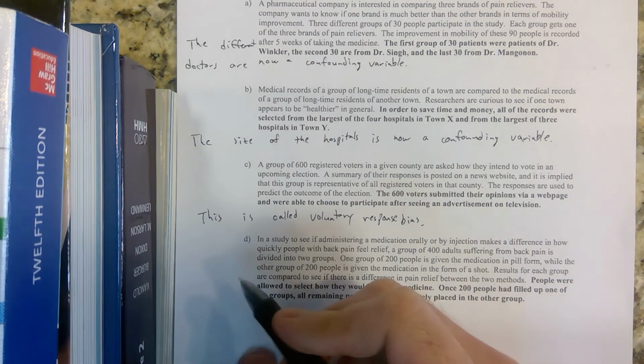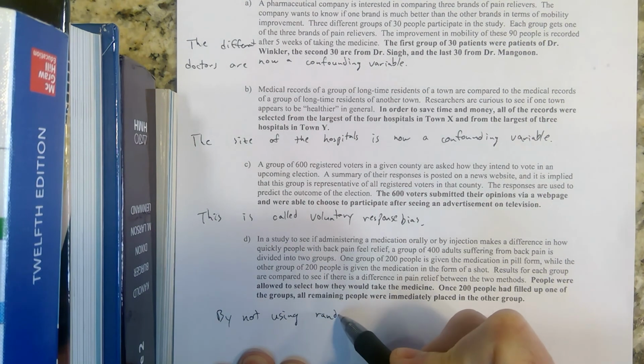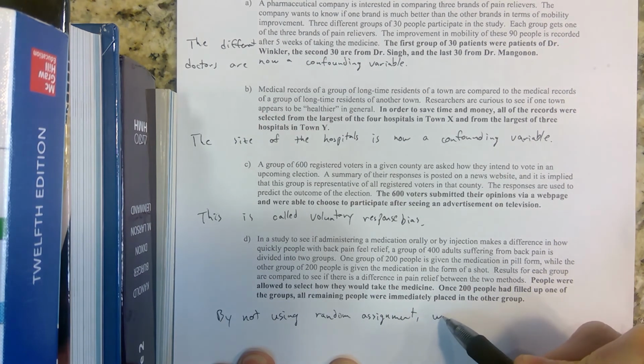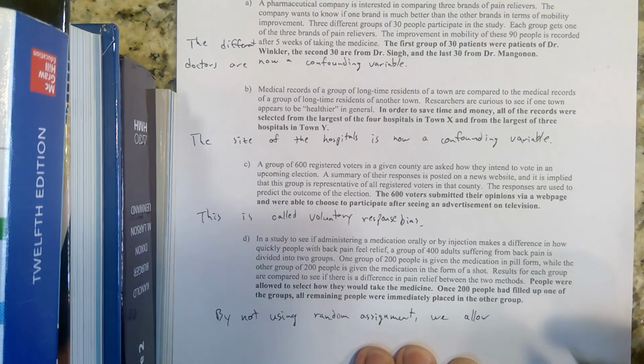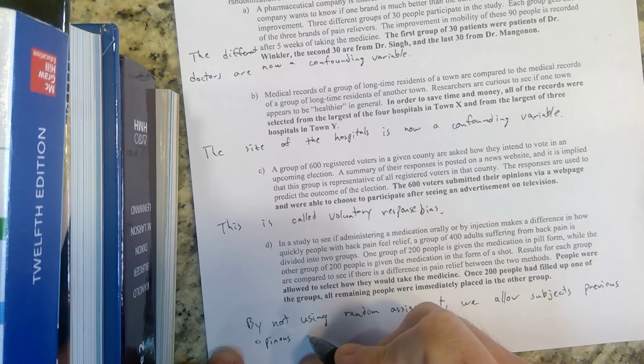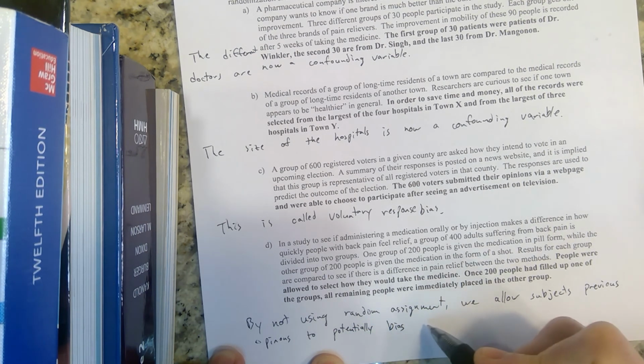So by not using random assignment, we allow subjects' previous opinions to potentially bias our results.